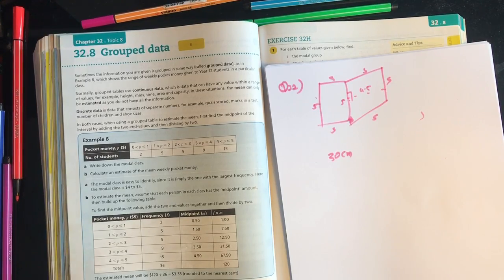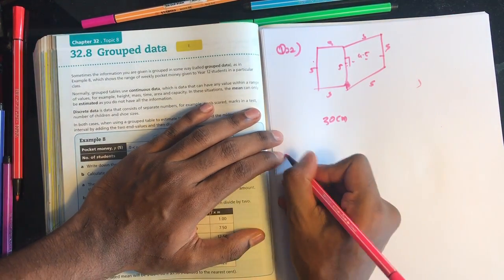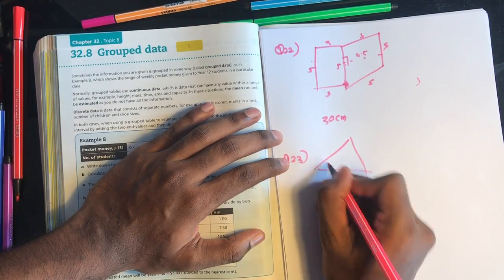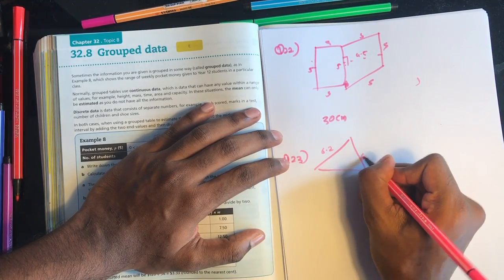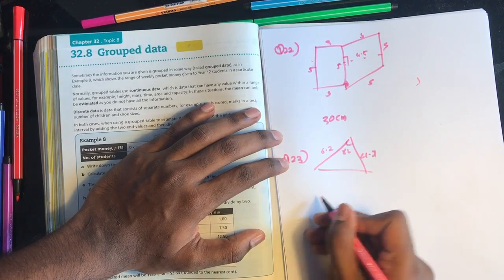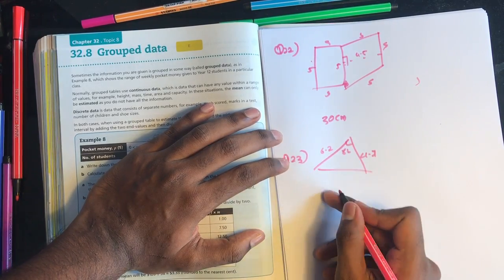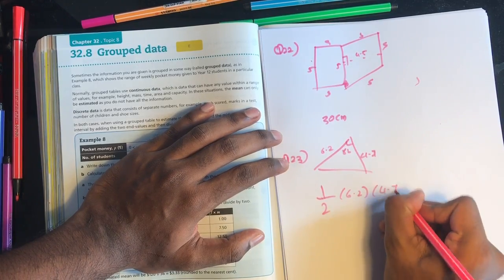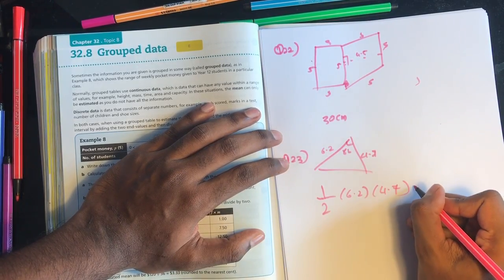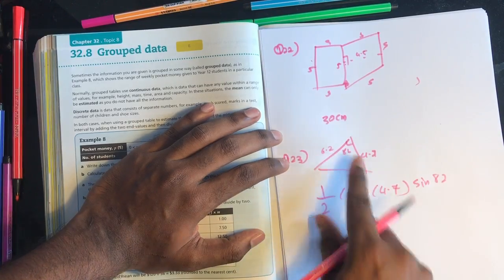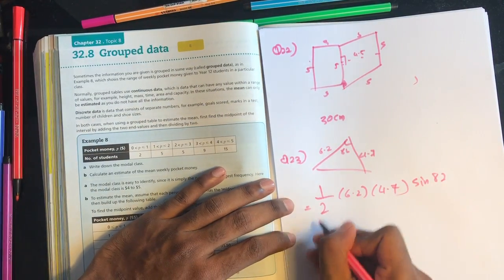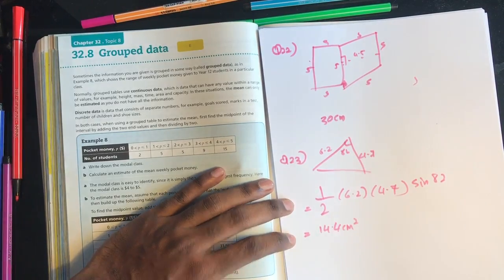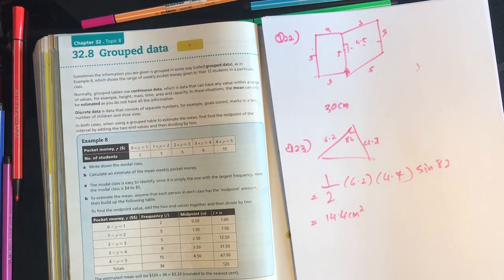Question 23 is a very straightforward question, easy bonus mark. They give you a triangle. They give you 6.2 here, and then 4.7 here, and then 82 here. And they want you to find the area of this triangle. So you know what formula you need. 1 over 2, 6.2, 4.7, and then, sorry, I forgot, sine 82. You have to make sure the angle is in between the two lengths. If not, you cannot use that. So you press in the calculator, you get 14.4 cm square. That's question 23 for you.